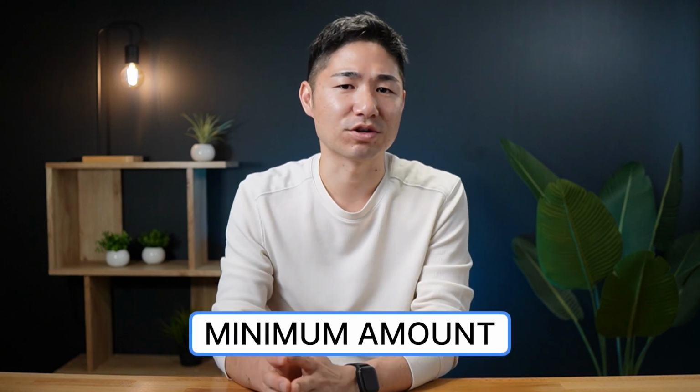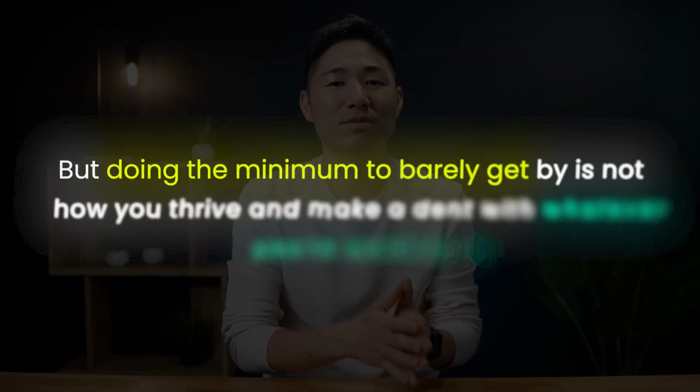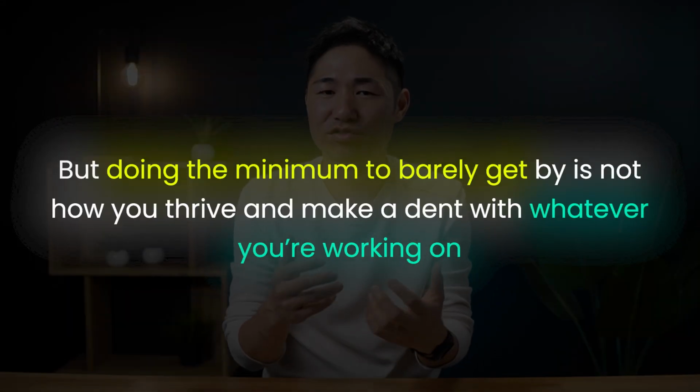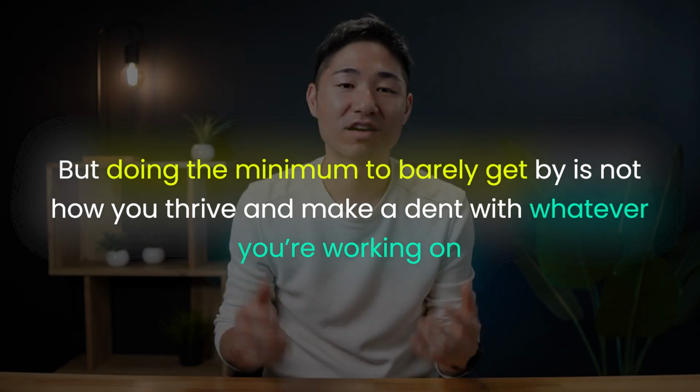In the real world though, you get minimal social accountability from work. Generally speaking, the bar for the minimum amount of work that you have to do to get by is actually pretty low. But doing the minimum to barely get by is not really how you thrive and make a dent with whatever you're working on, especially if you're trying to get ahead as someone trying to break into industry.